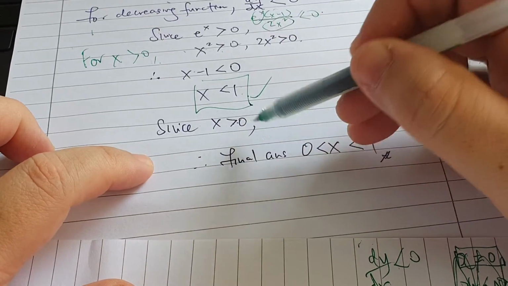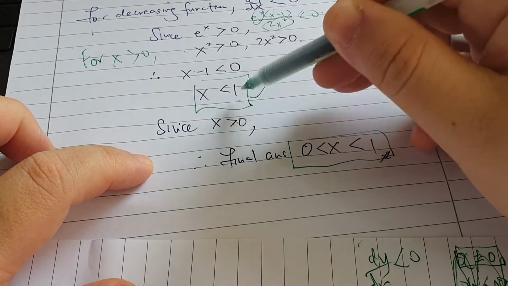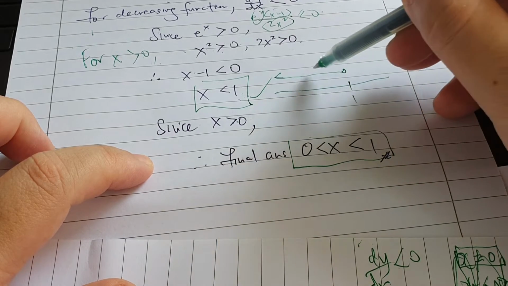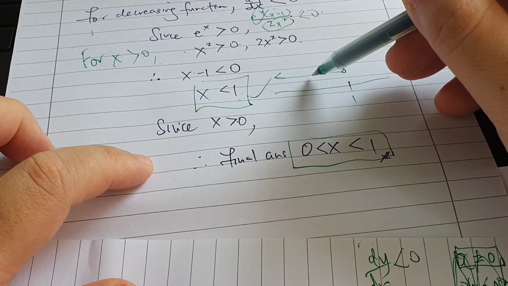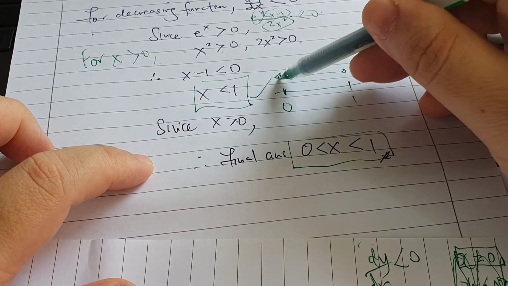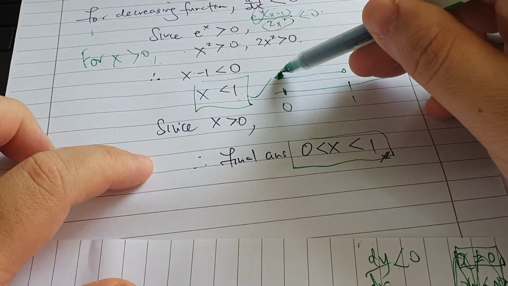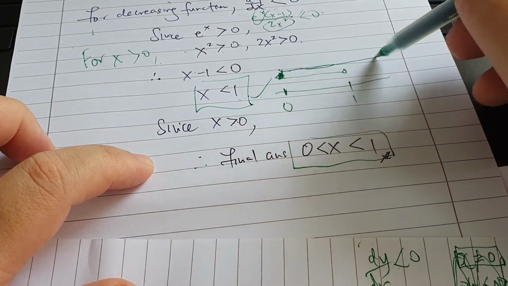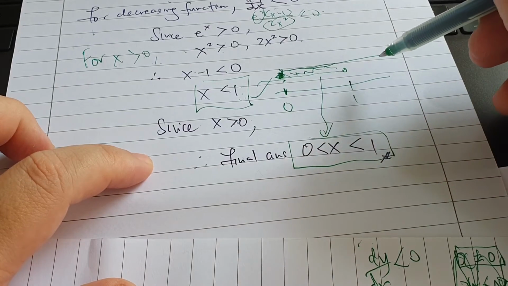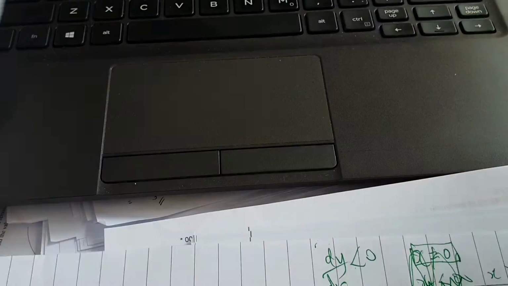Since x is greater than 0, the final answer is this. Because this answer, x less than 1, would go all the way forever until minus infinity. No, no, because at 0, it stops here. It's actually greater. So this is the overlapping part, and that's your answer. Alright, so I hope you are clear about this.